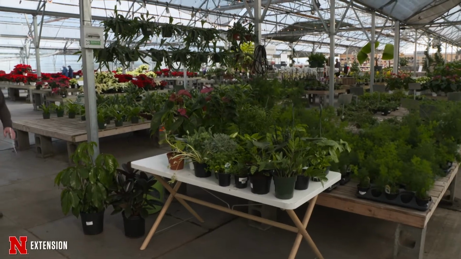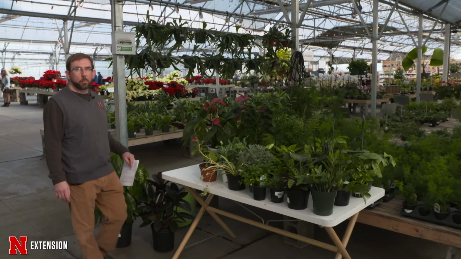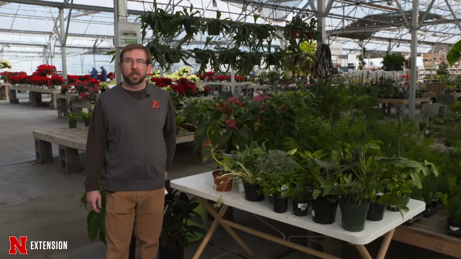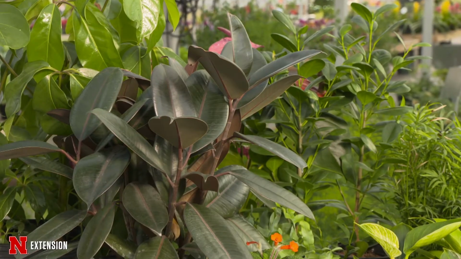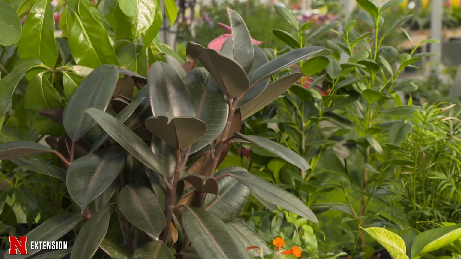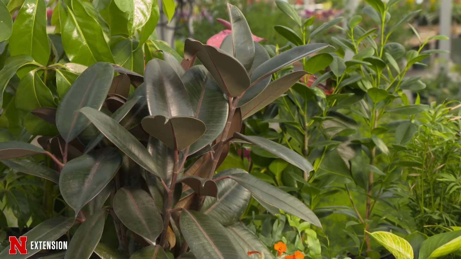Today we're going to talk about houseplant selection because when you walk into your favorite garden center, you're blown away by the selection that you can choose from. A lot of times we buy a plant just purely on the appearance without knowing much about it. So when we take it home, we put it in the wrong window or in the wrong space, and that plant slowly starts to decline.